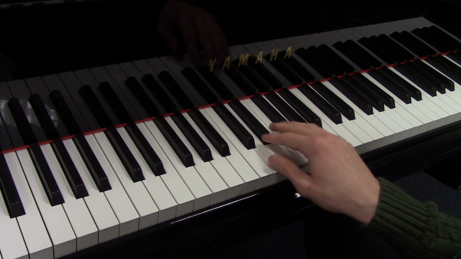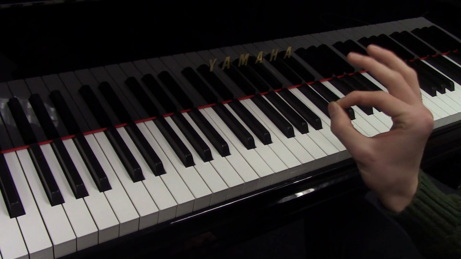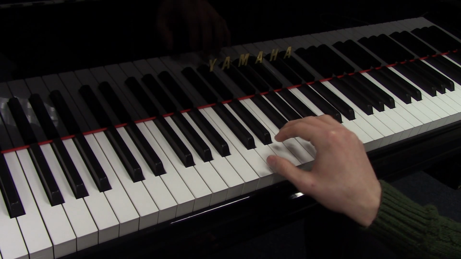Okay. So before I go on to the next intervals, I just want you to remember that the major third is going to be super important when making chords, okay? C to E.